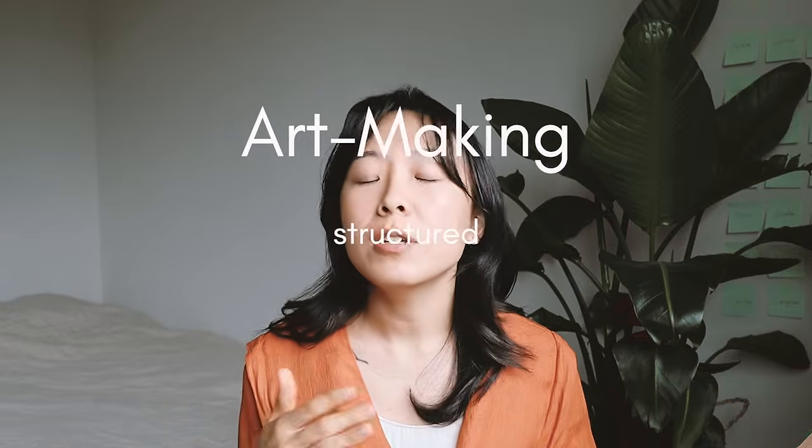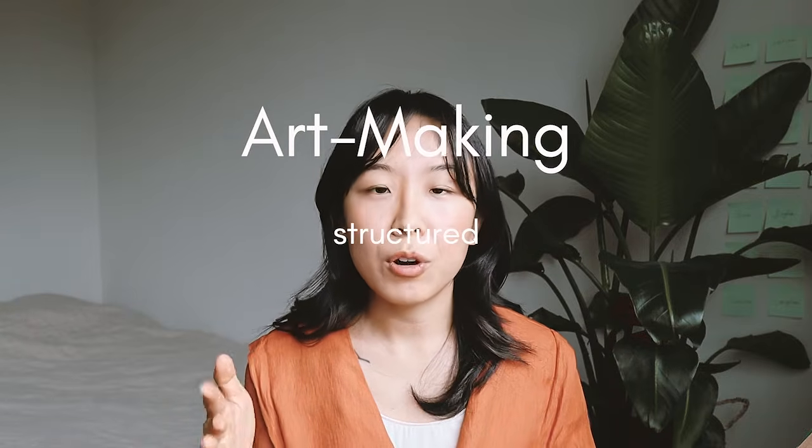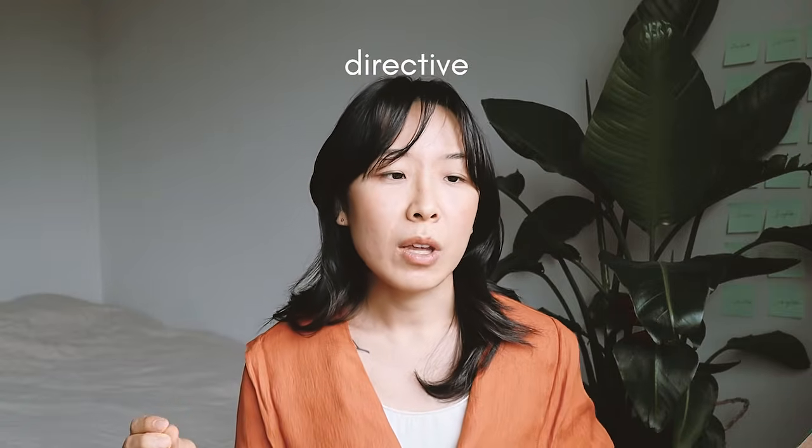But the other type of art making is structured art making. In structured art making, the art therapist gives a little bit more structure to the art making process for the client. So the art therapist may give something called a directive. A directive is kind of like a prompt or exercise or activity, but we don't use the words activity or prompts in art therapy work because they're not really accurate.